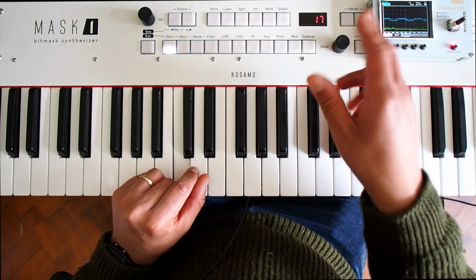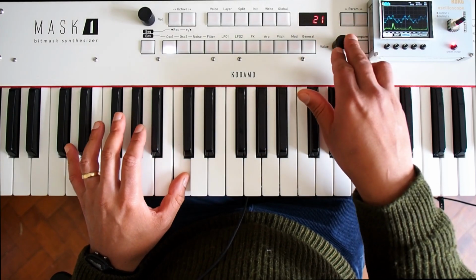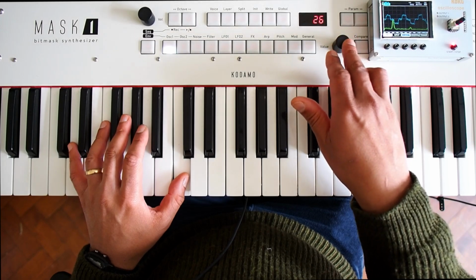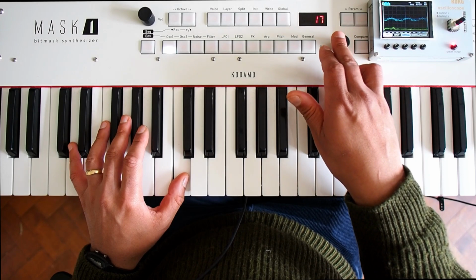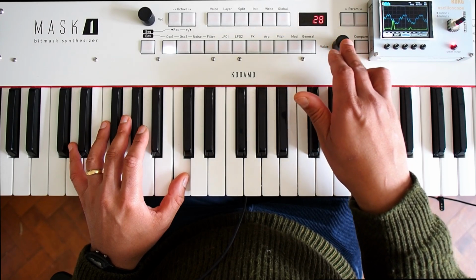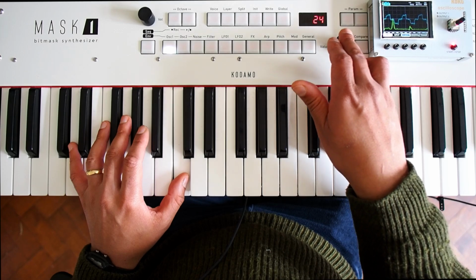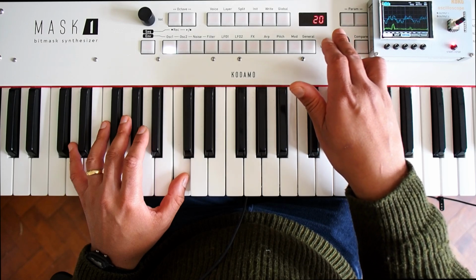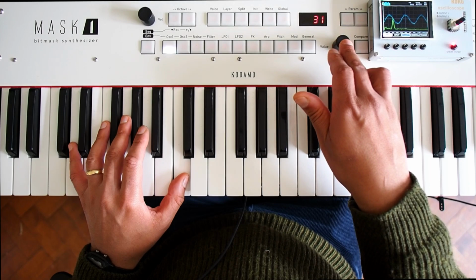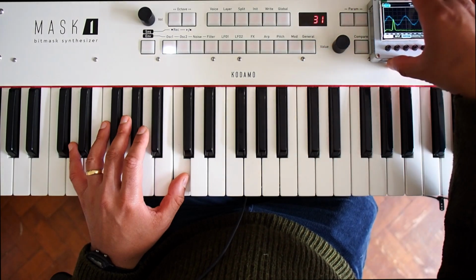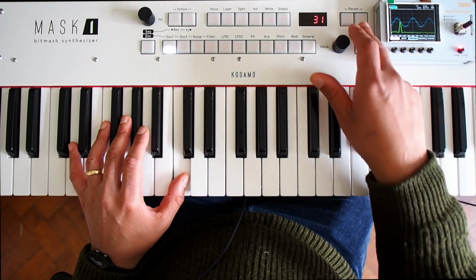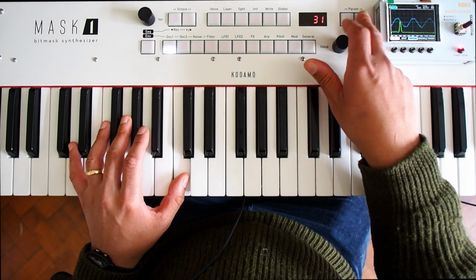Right, we've got away from the original patch I was looking at now, but I want to pull on this thread. So how do we automate that, or how do we use that in a sound? Now, one way is using the delta bitmask envelopes in the oscillators. So let's try that.